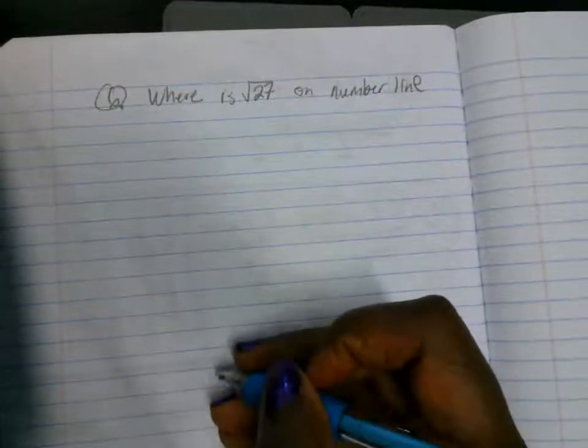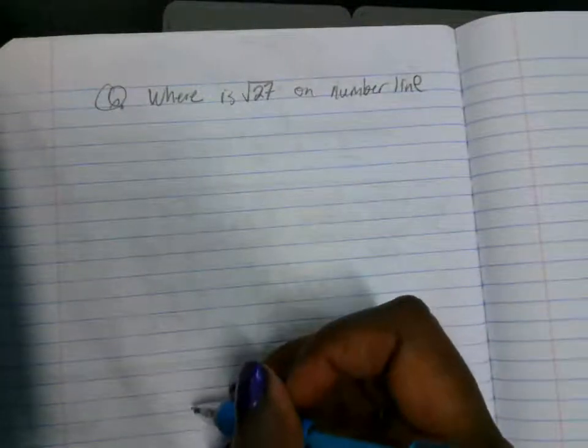All right, so with number 6, this one is saying, at which point on the number line best represents the square root of 27? So where is the square root of 27 on the number line? We're going to put the square root of 27 on the number line.